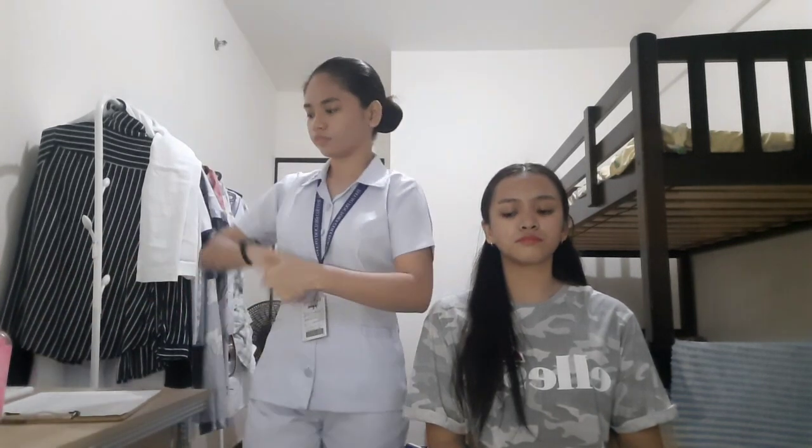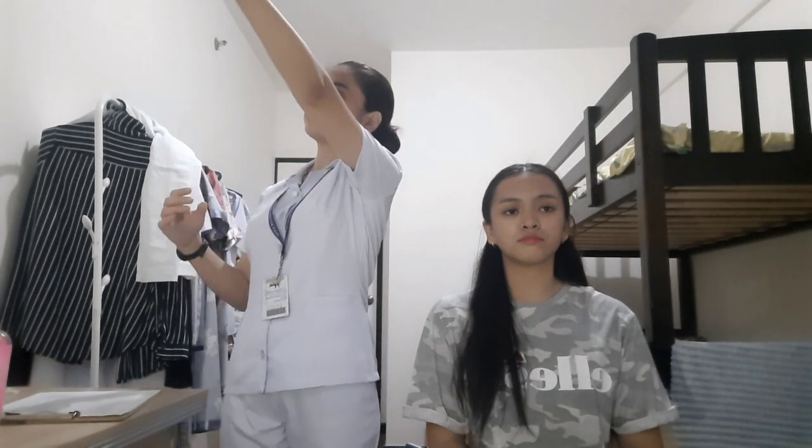Okay, thank you. After that, I will do my medical hand hygiene. This is to deter the spread of microorganisms. Then I will provide the client privacy by closing the curtains or closing the door and adjusting the temperature of the room.